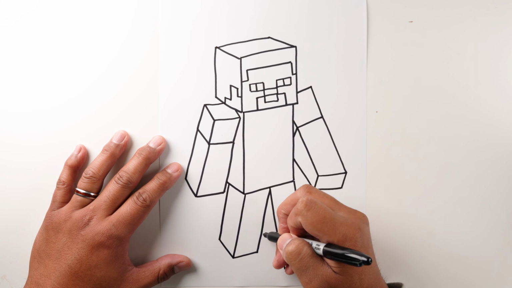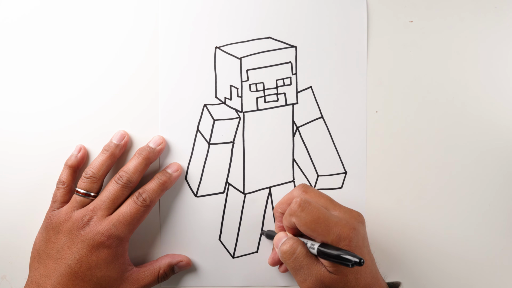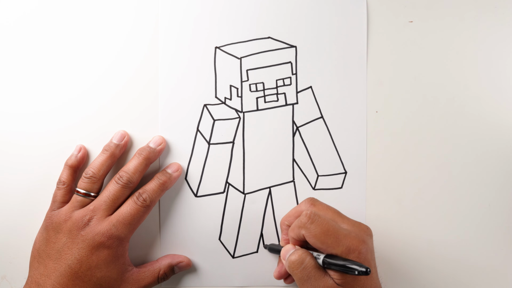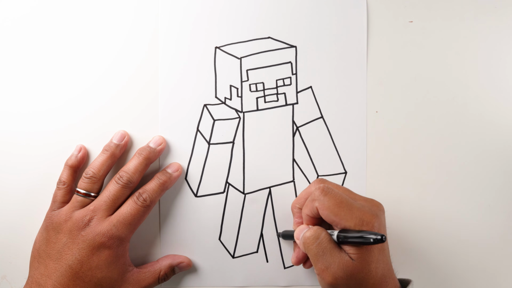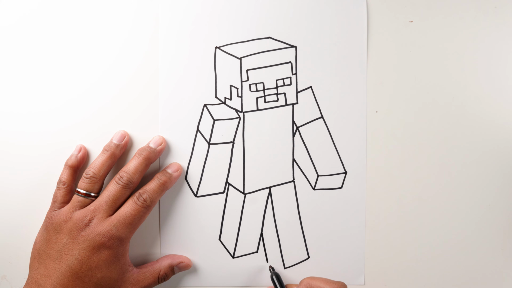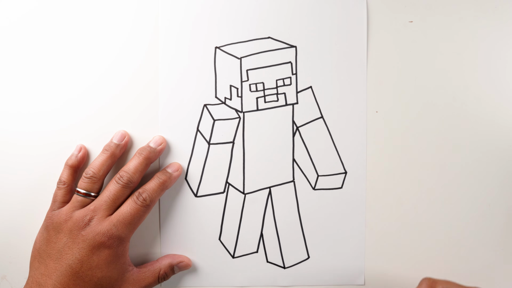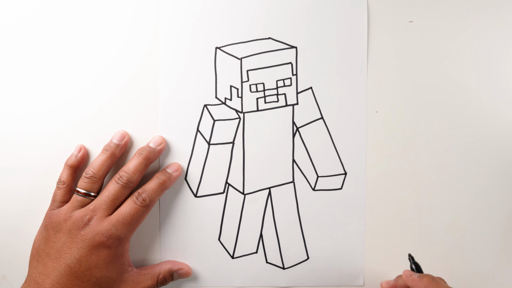And to imagine his left leg, we're going to imagine it kind of being behind his right leg. And we're going to start our line right about here. So what I'm going to do is draw an angled line to match the angle of this line. And I'm going to make it a little bit shorter. Now, just like we do with the other ones, we're going to connect the lines together. And we got his legs.